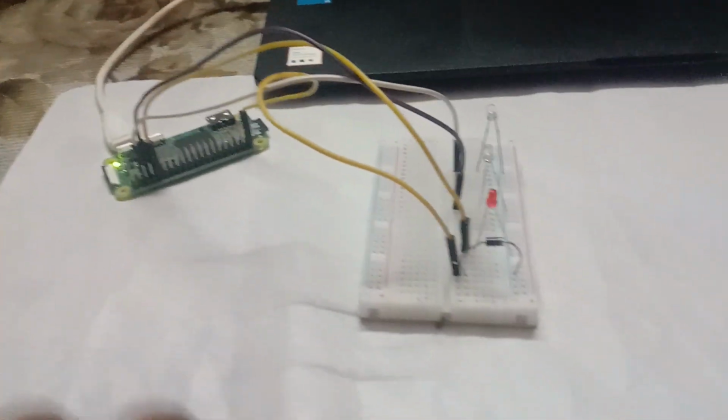Hello everyone. So now we are going to see a program which is used to control the three LED light. As we know, this is the Raspberry Pi. So here I am connecting a three LED.